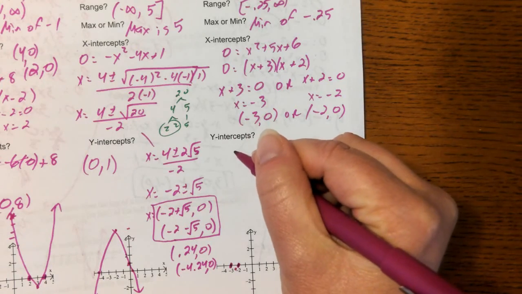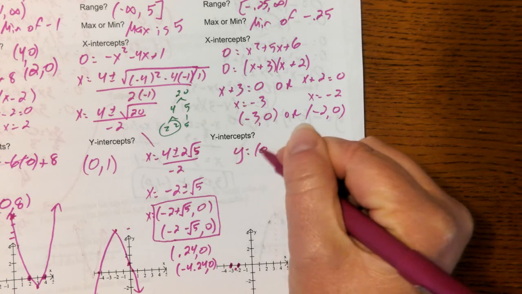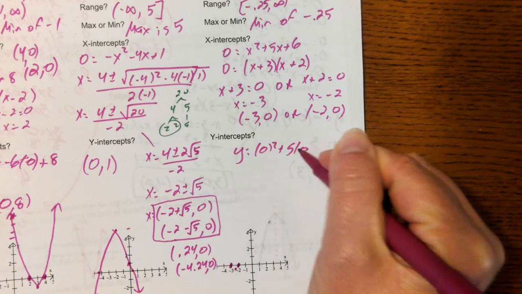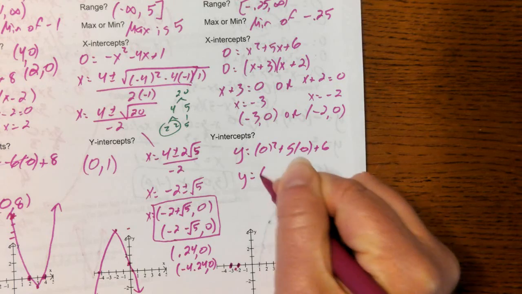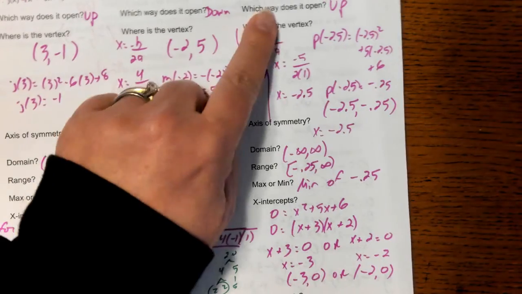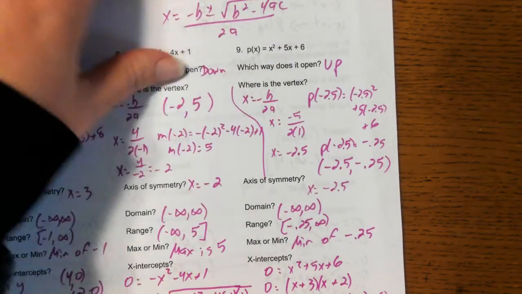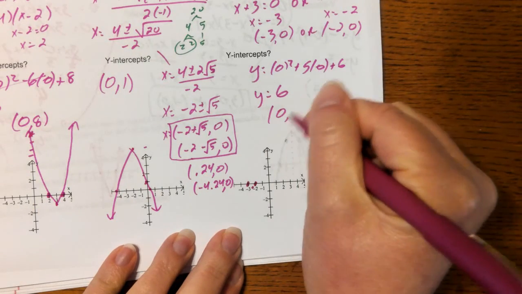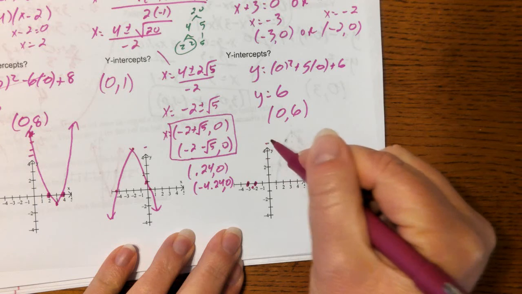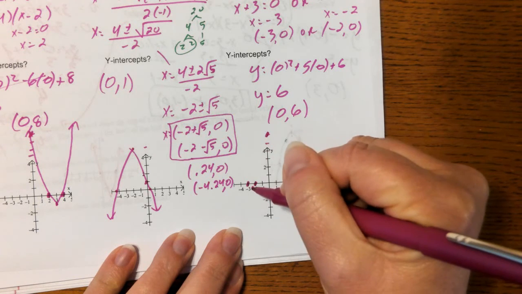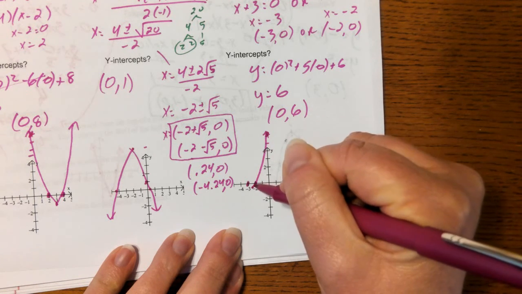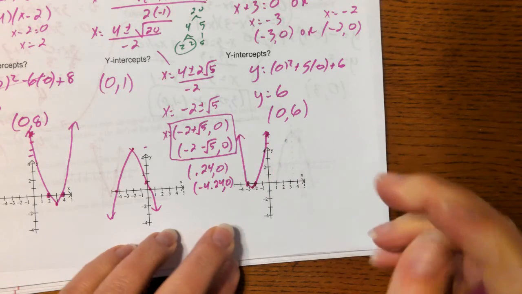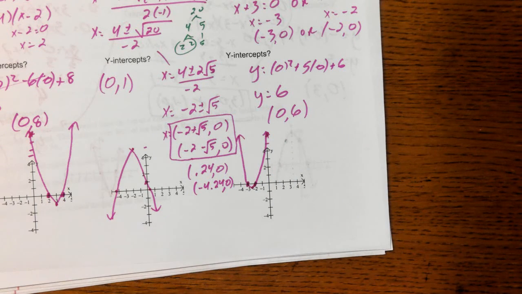Y-intercept, you put 0 in for x. So y equals 0 squared plus 5 times 0 plus 6. You're going to get 6. We knew we would get 6 because that was our c value at the end. So when they're in standard form, that c value at the end is your y-intercept. So (0, 6) is the y-intercept. So this graph will look like this. And of course, you could verify that in your calculator. Okay.